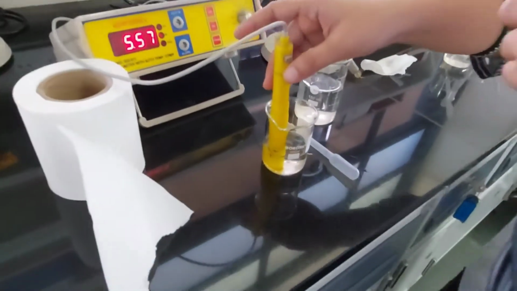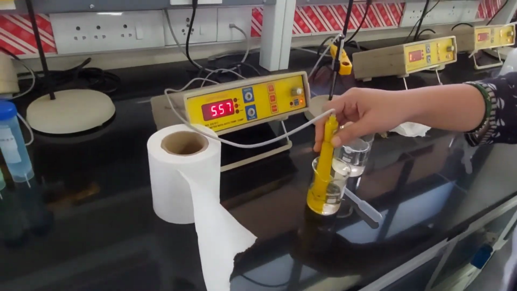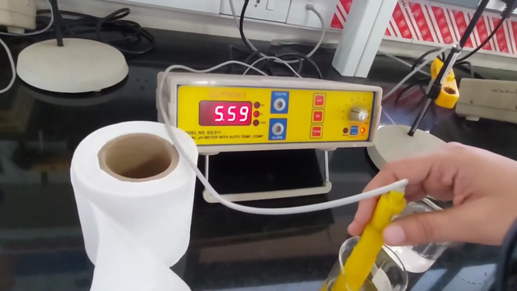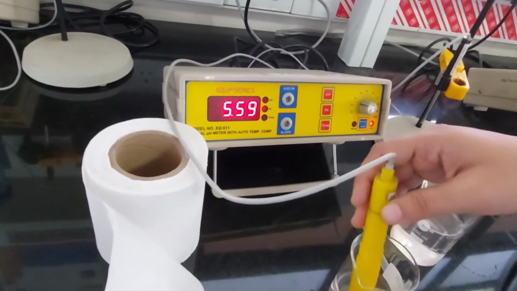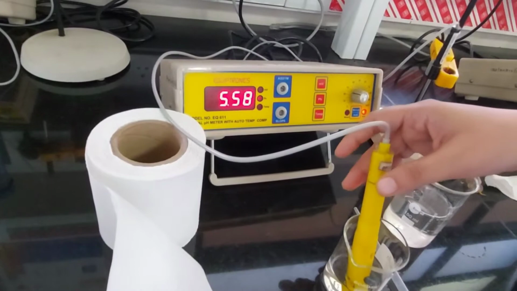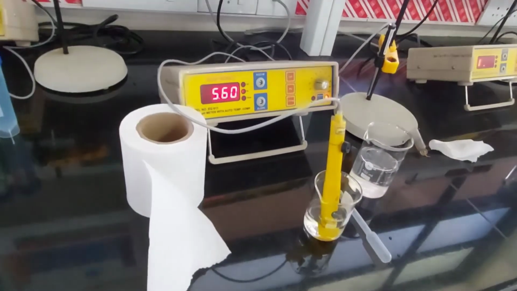Turn the beaker around. This hole should be dipped in the solution all the time. What's the pH we are getting? 5.5, 5.8, so you say 5.6. So we say our pH is like 5.6.